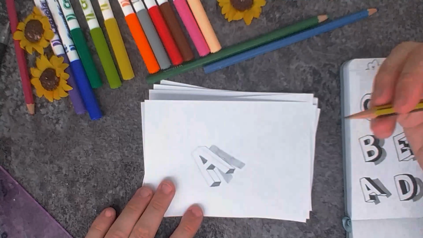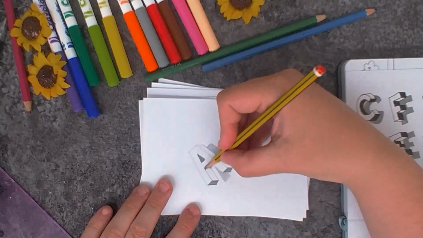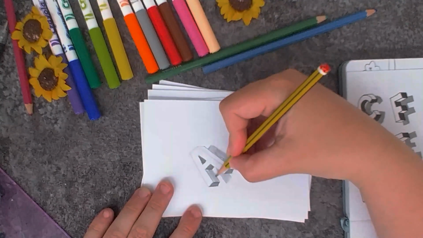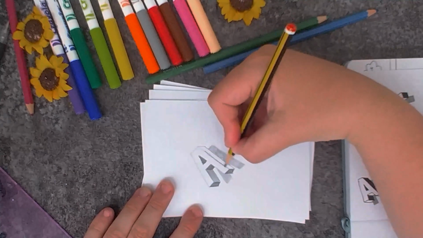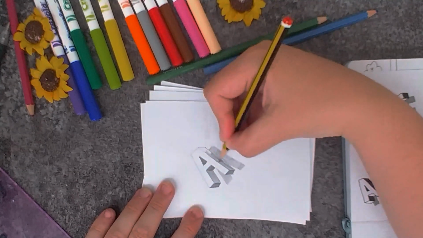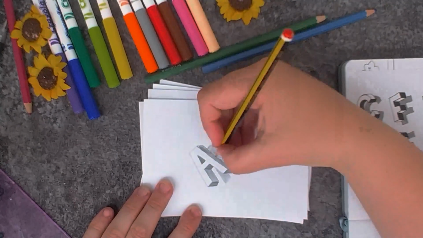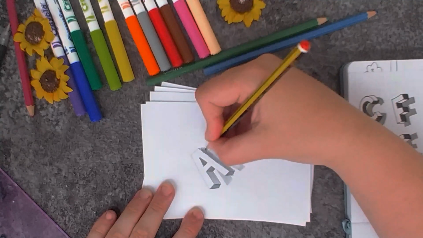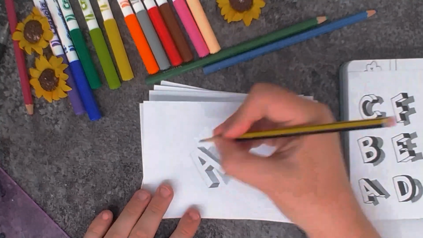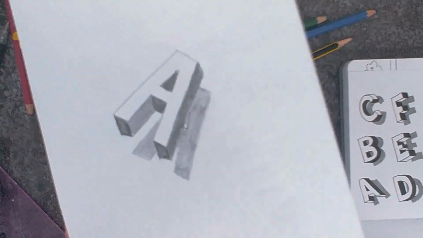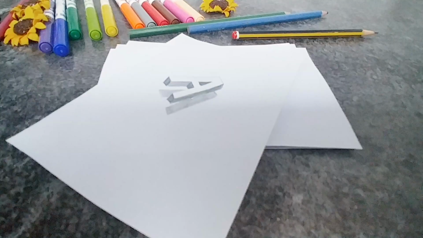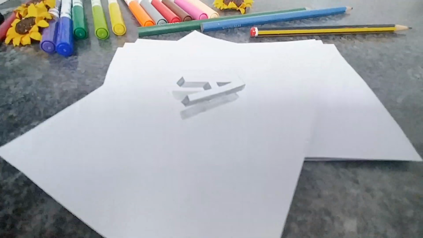And then I'm just going to play with shading to make sure that all of the parts that are on the side to the right of that letter A are shaded darker so that it creates a bit more dimension. You'll get this overall effect that looks like the A is floating off the page. So you can do this with literally any letter, have fun experimenting, and enjoy seeing how you can do that.